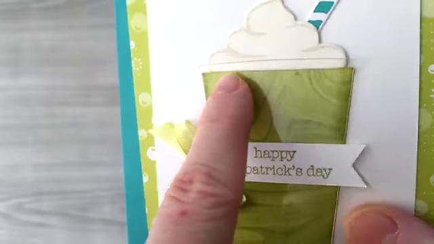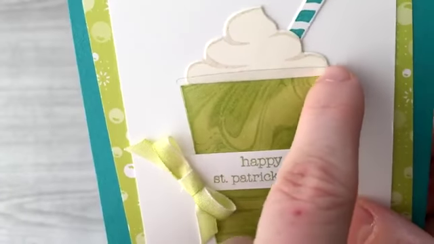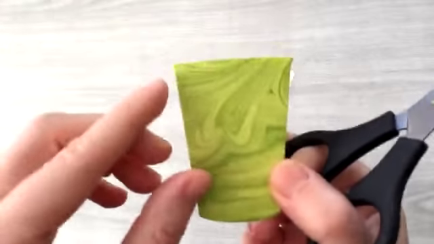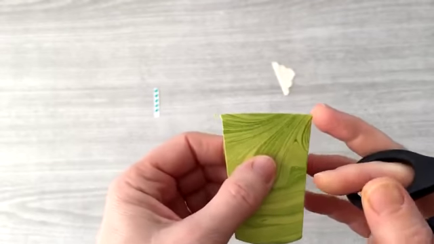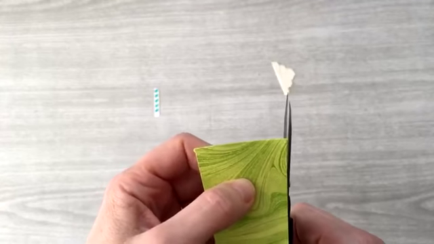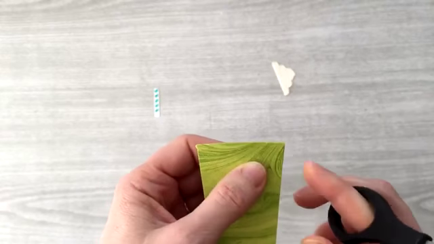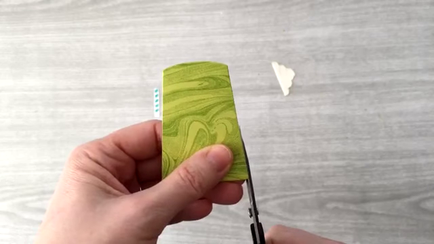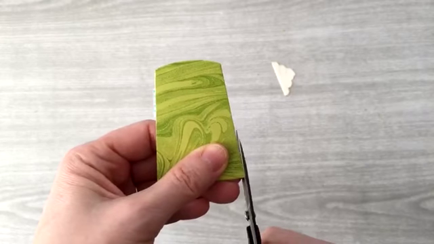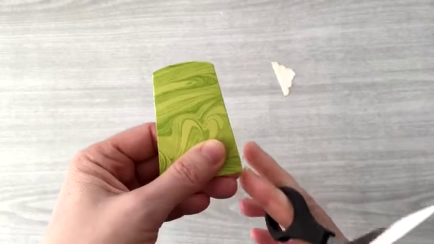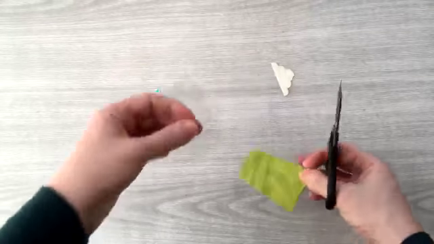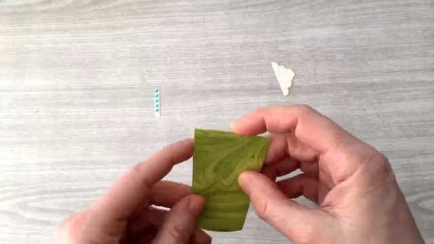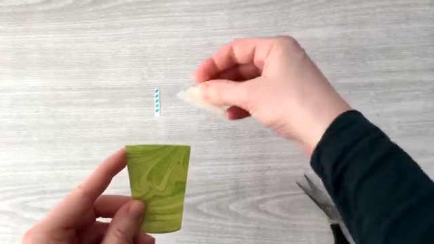But this time I thought, you know, to make it easier, I think I'm just going to cut off these little edges, which kind of makes it look like the edge of the cup. I'm just going to come along here and nip off that little bit. So now the Shamrock Shake is kind of more level with the sides, and the rim of the cup is kind of sticking out a little bit, but the Shamrock Shake is going to come to the top.